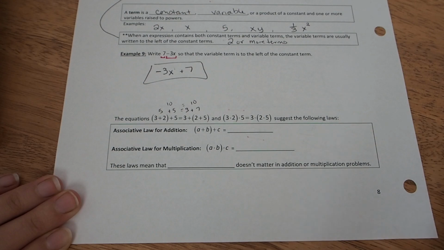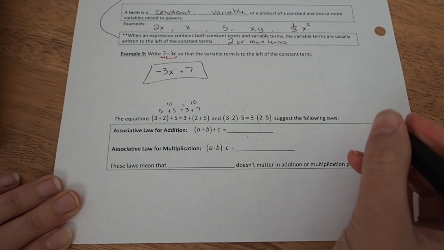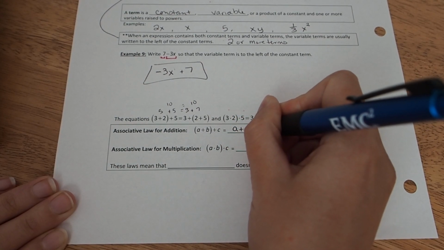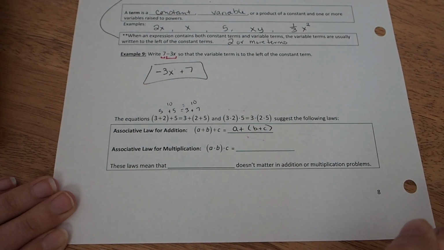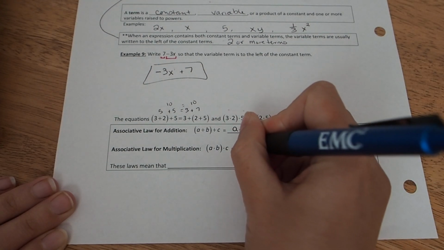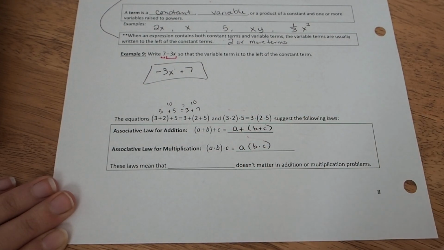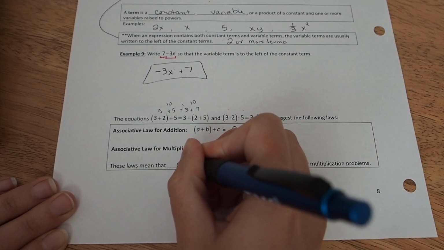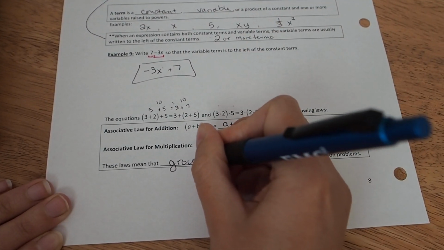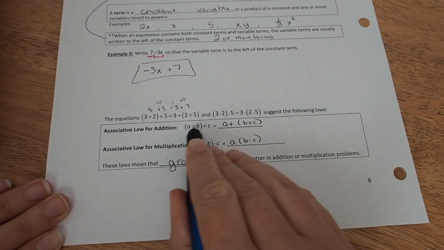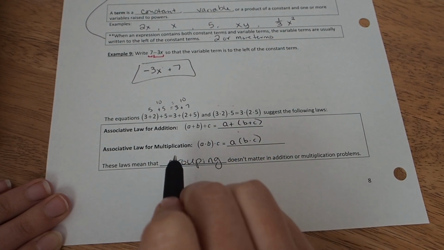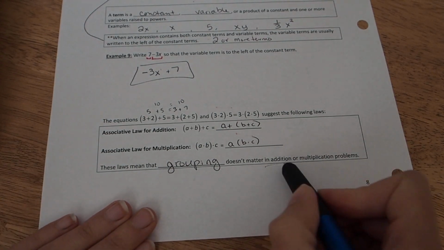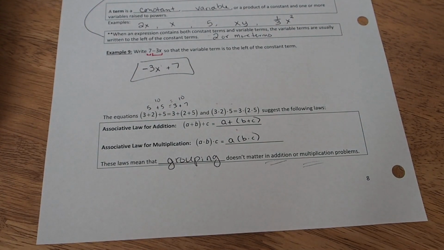This suggests the associative law, being A plus B plus C is the same as A plus the group B plus C. The group A times B times C is the same thing as A times the group B times C. These laws mean that grouping matters not. Order was the first law. I've not changed the order. A, B, and C are all in the same order. The grouping, where the parentheses are, has changed. Grouping doesn't matter if you just have addition or if you just have multiplication in your problem.